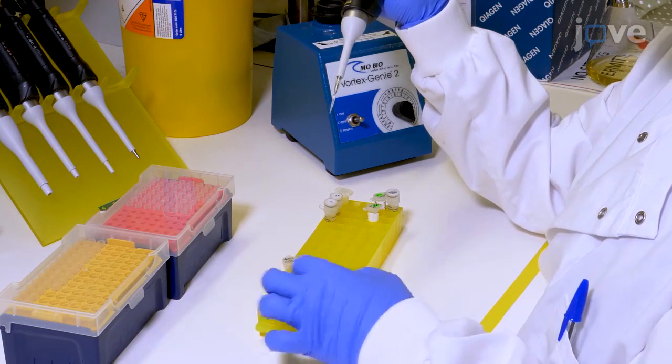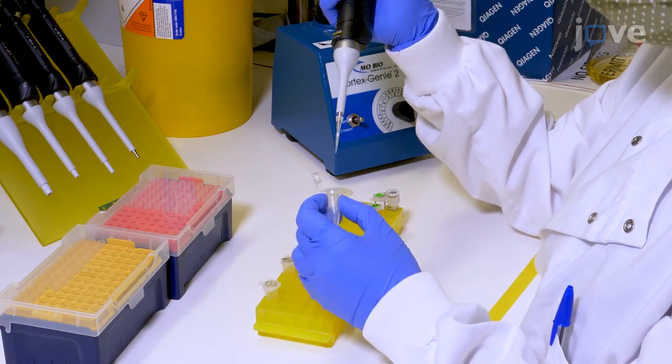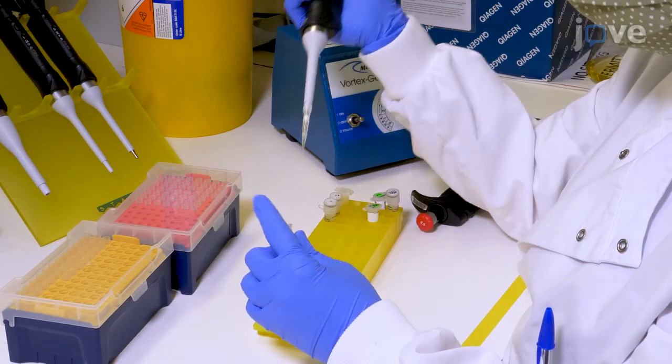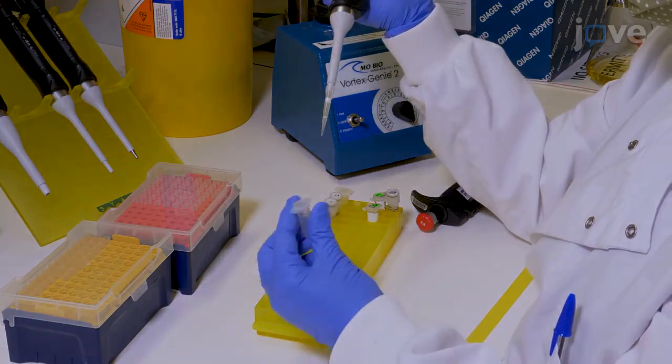Precipitate the DNA by adding 0.1 volume of 3 molar sodium acetate and 2.5 volumes of ice-cold 100% ethanol.